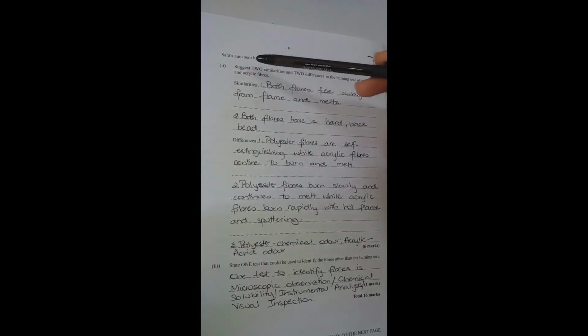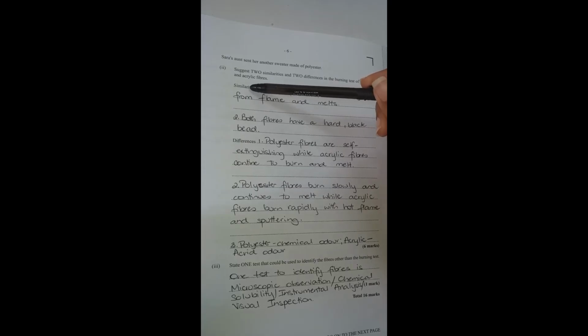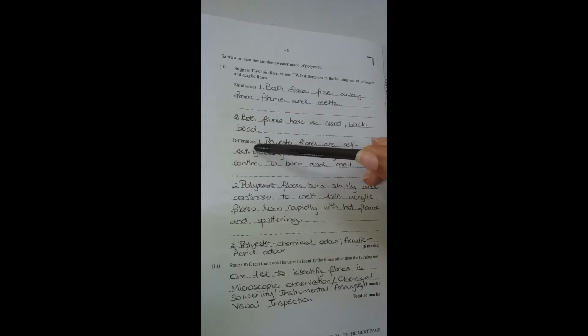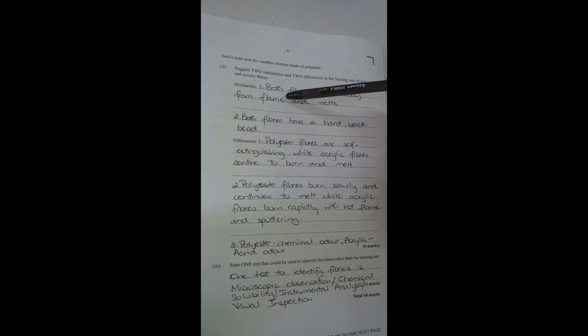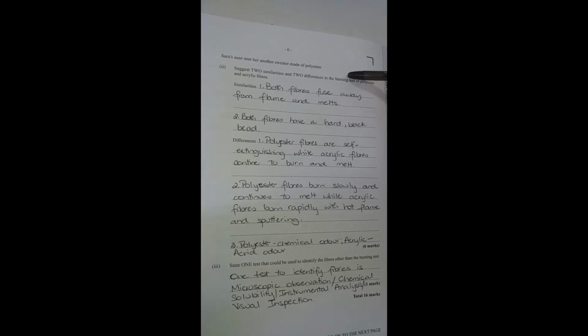The next part of the question says, Sarah's aunt sent her mother another sweater made of polyester. Suggest 2 similarities and 2 differences in the burning test of polyester and acrylic fibers. So here it identifies similarities and you are supposed to write the differences here. So the first similarity is that both fibers fuse away from the flame and it melts, seeing that we are talking about the burning test of the polyester fiber. And the second similarity is that both fibers have a hard black bead.